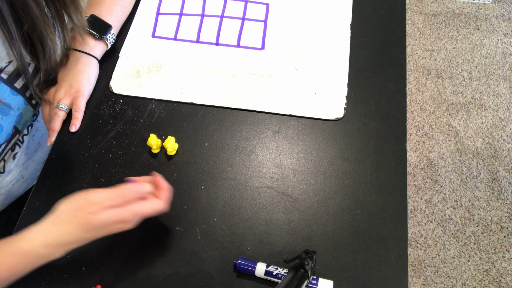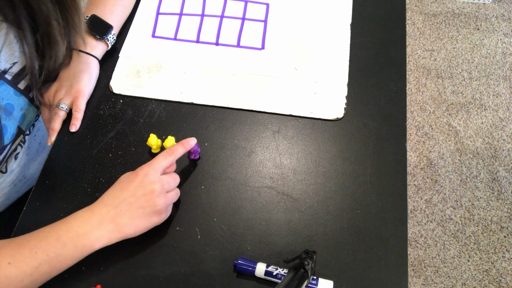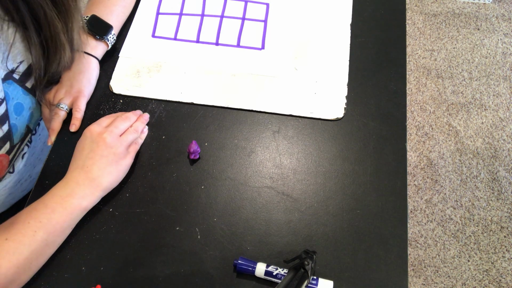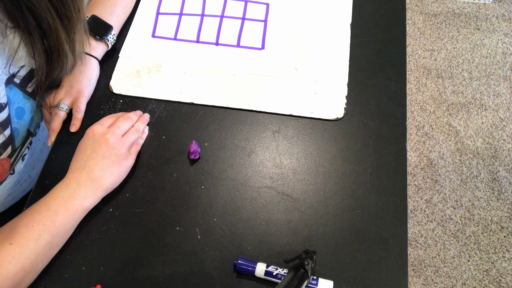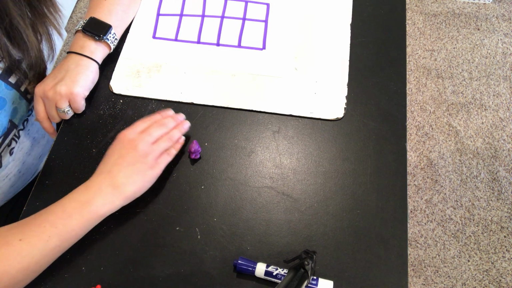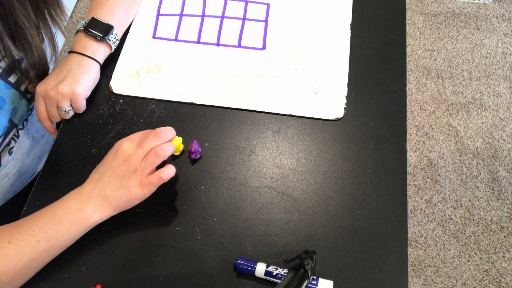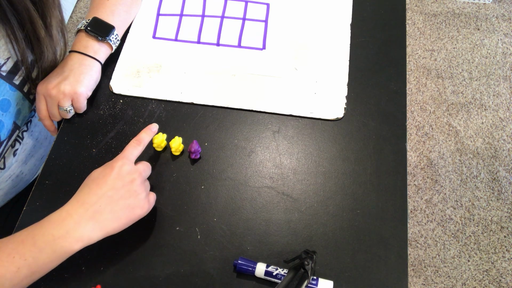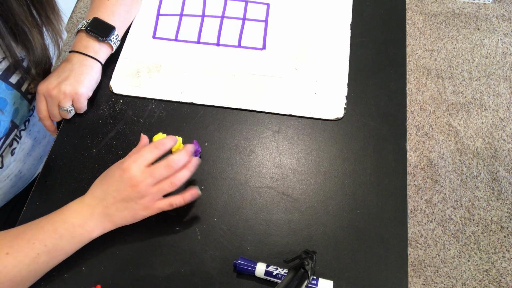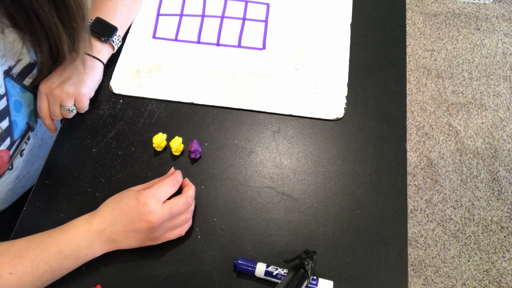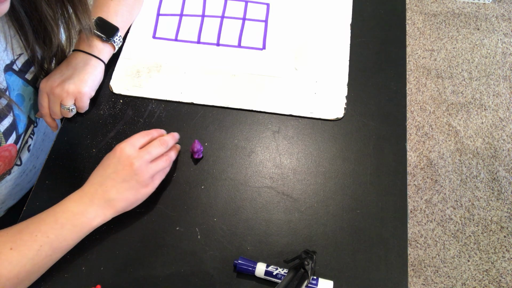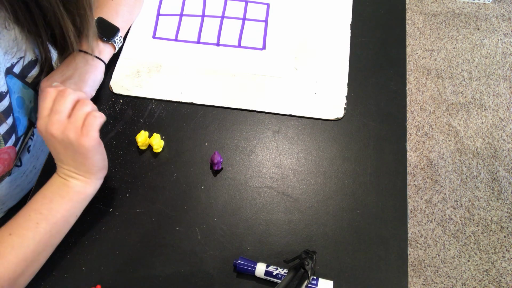This is a number that's less than 3 because I didn't count the other one. Okay, if I just look at the purple, how many do I have? I have 1. But when you look at these all together, we have 1, 2, 3. Okay, so you can make 3 by using what numbers? You can make 3 by using 2 and 1.